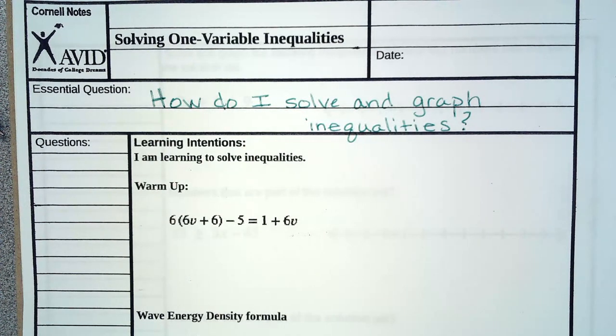Hello class, today we are looking at solving one variable inequalities. So our essential question is, how do I solve and graph inequalities? My learning intention, I'm learning to solve inequalities. There are two warm-up questions. See if you can do the two warm-up questions on your own.